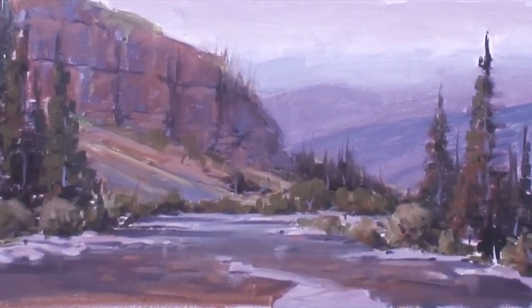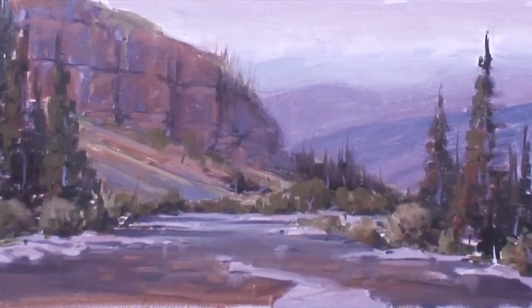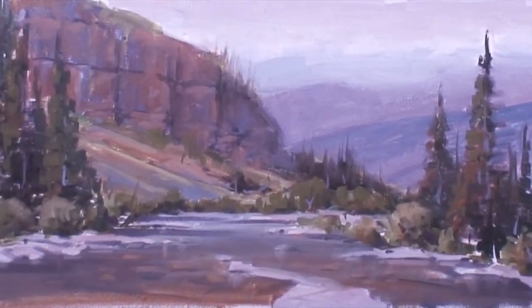Notice I'm not putting any reflections under the rocks that are underwater. Sometimes you can take your finger and drag that paint down. Make sure you drag it vertically down.